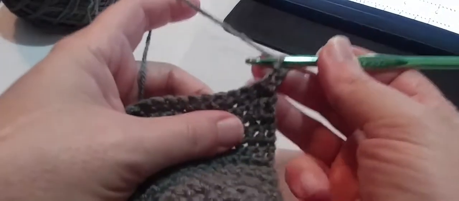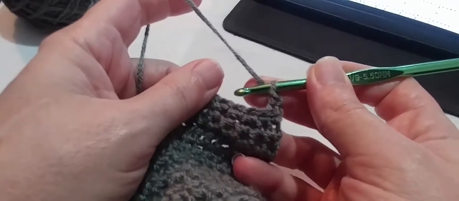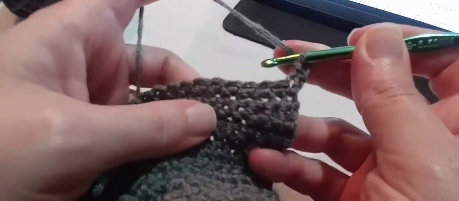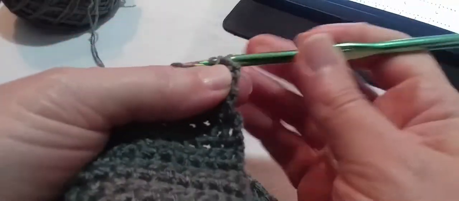We are on row number 54 of the trees graph. Our first step will be 20 single crochets, and we already have our first one. So we need 20 all together.